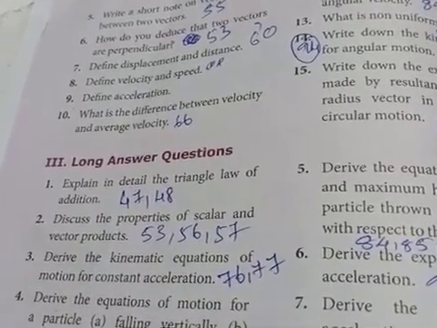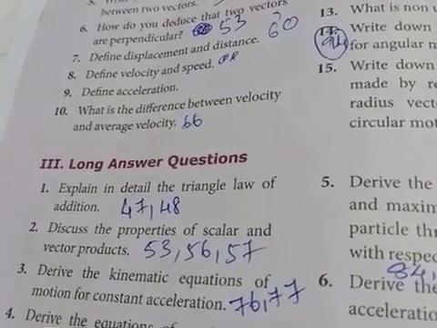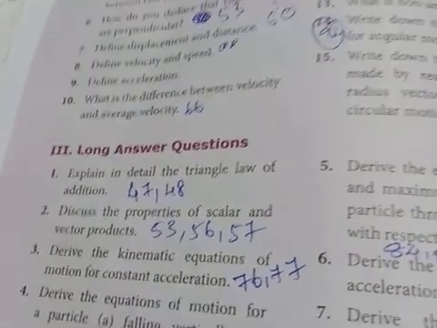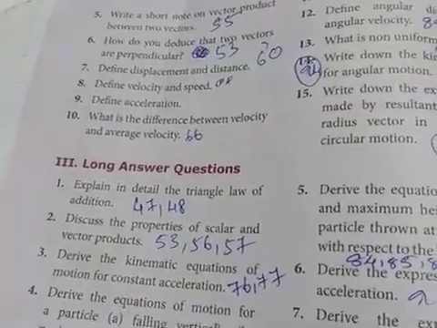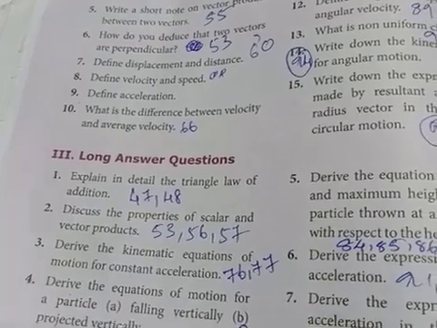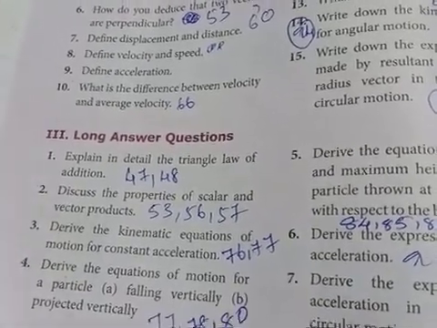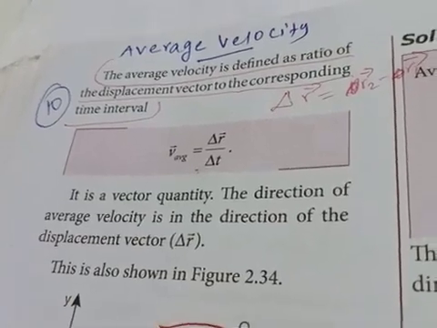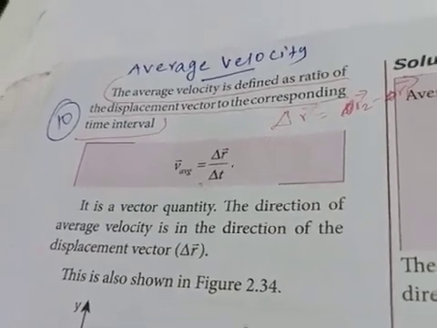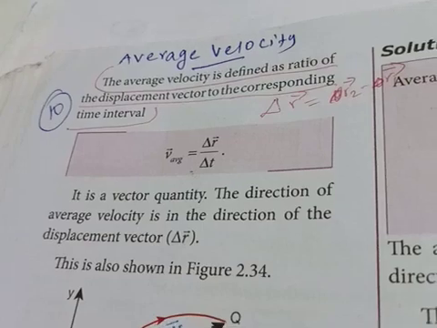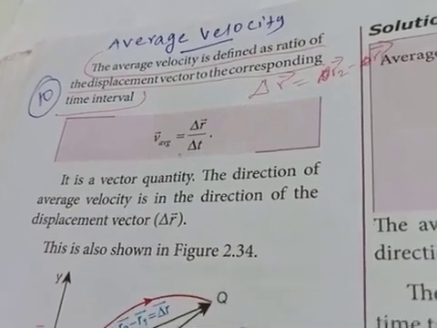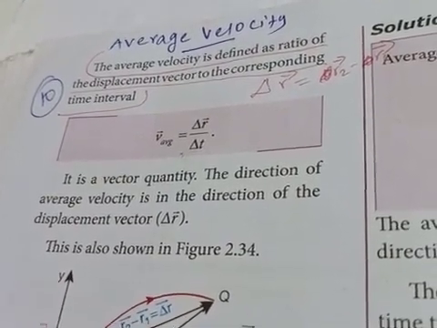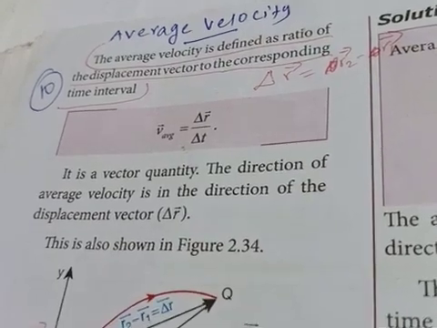The next question is question number 10: what is the difference between velocity and average velocity? In page number 66 you can see the definition for average velocity, and for velocity you can use the same definition I showed you before. Average velocity is defined as the ratio of the displacement vector to the corresponding time interval: V average is equal to delta r divided by delta t.